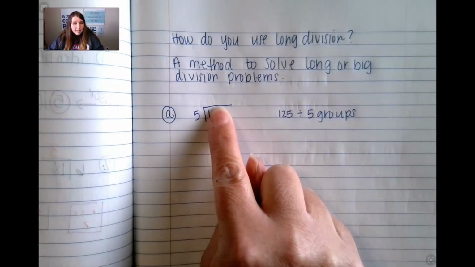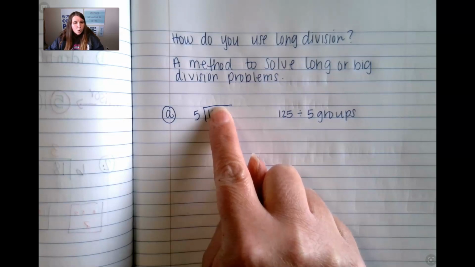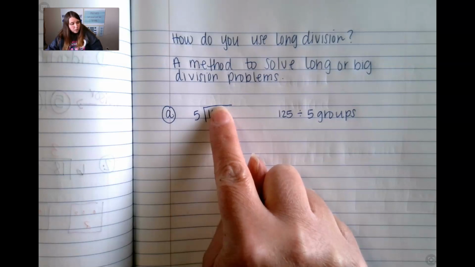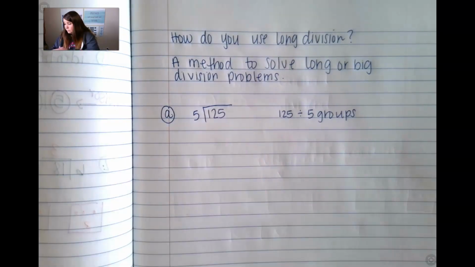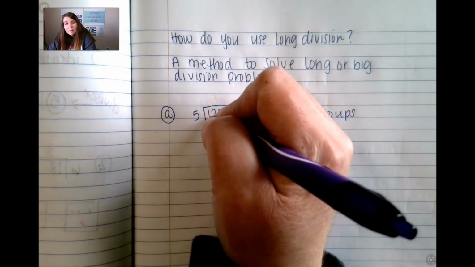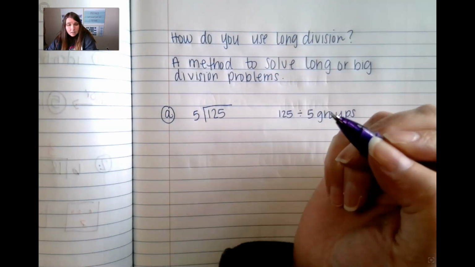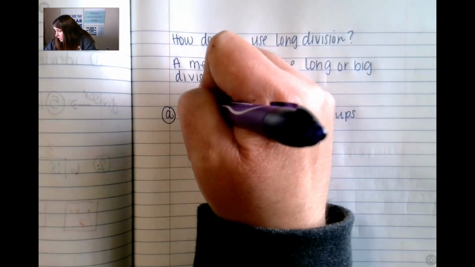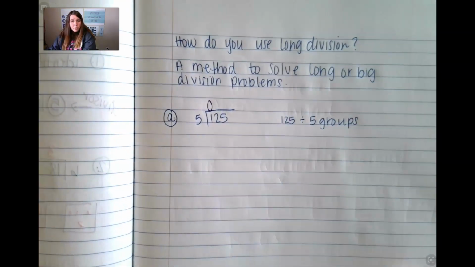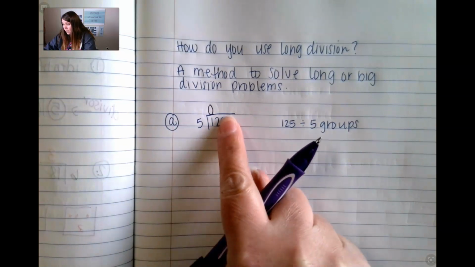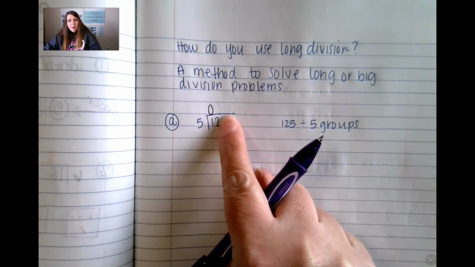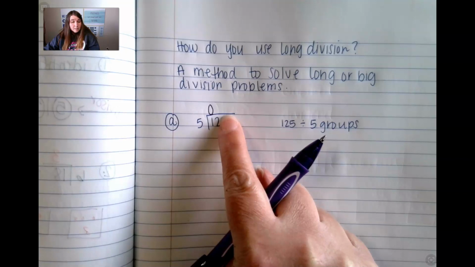Here's where kids tend to start getting answers wrong, because they don't use their place value or their placeholders. So we are going to use a placeholder. You can use an X, you can use a 0. We don't want to split the 1 into 5 pieces, so instead we put a 0 and go to its neighbor and ask, can I split 12 into 5 equal pieces?